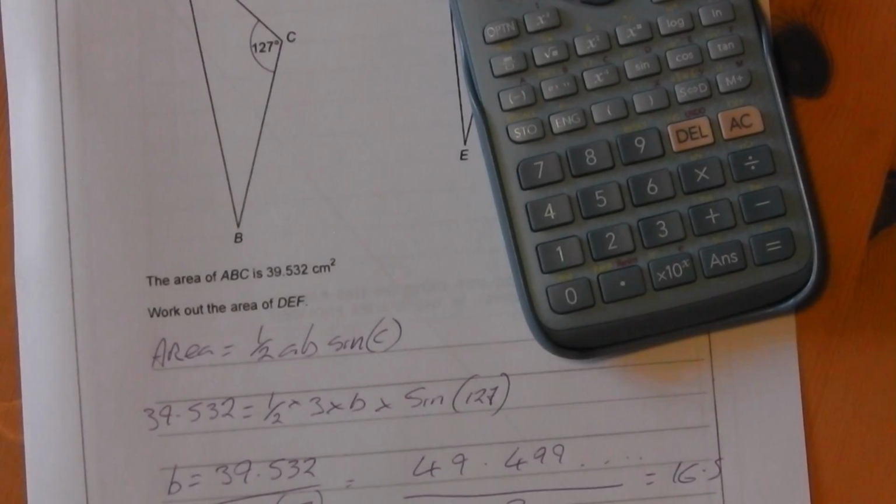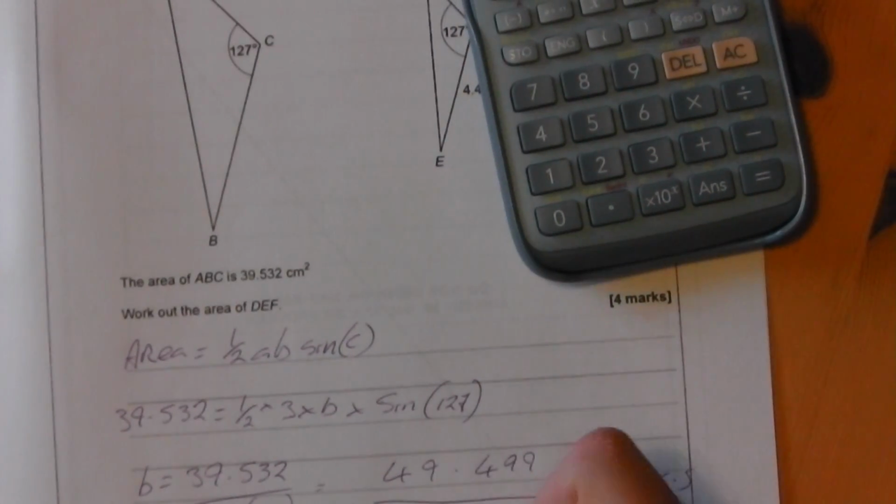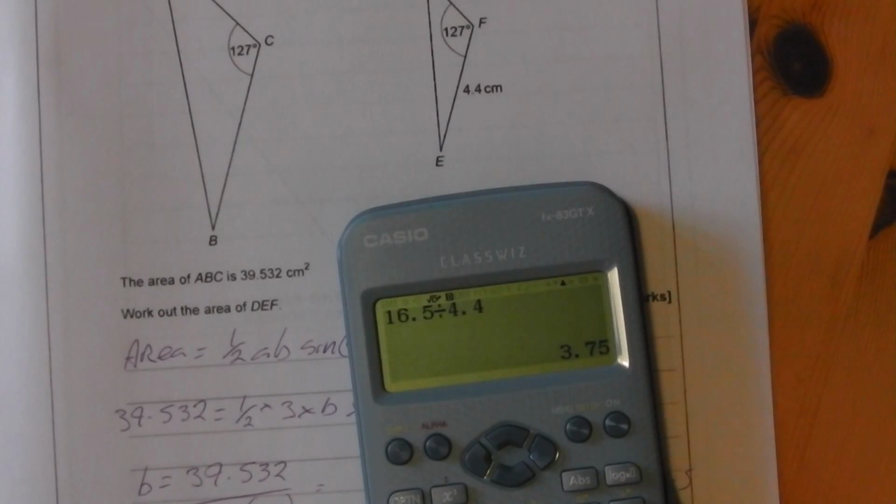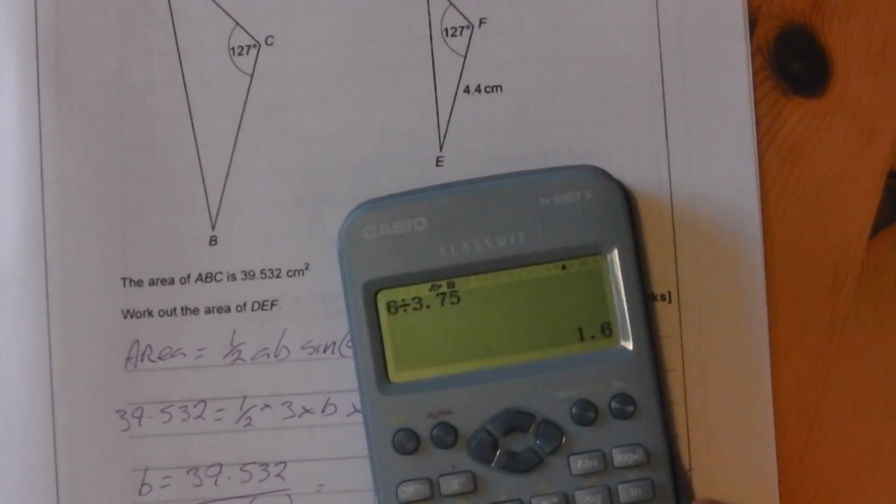So that gives us a scale of 3.75. So I can now do 6 divided by 3.75 to give me, and again got decimal, so I've got 1.6.